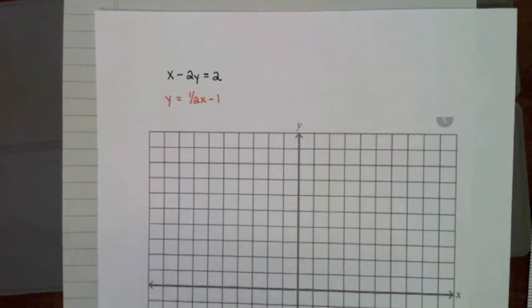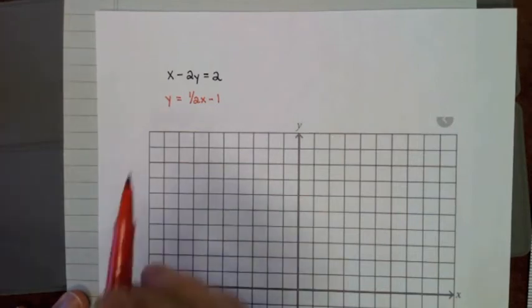And then we could have this situation. I've got two lines that I need to graph. I'm going to graph each one of them. One of them is in standard form, the other one is in slope-intercept form. The red one's in slope-intercept form.